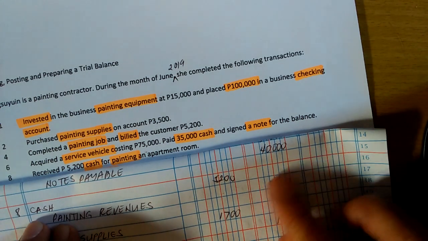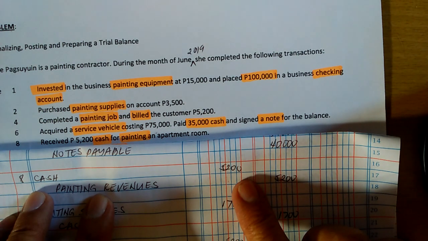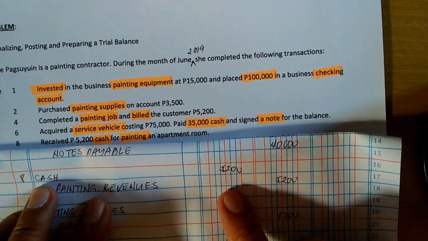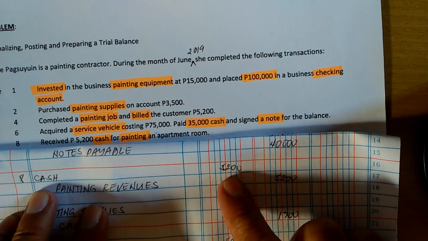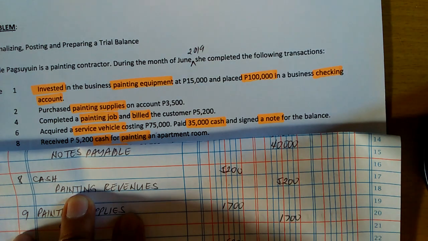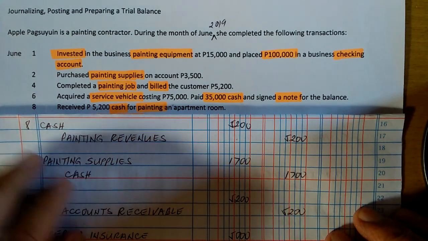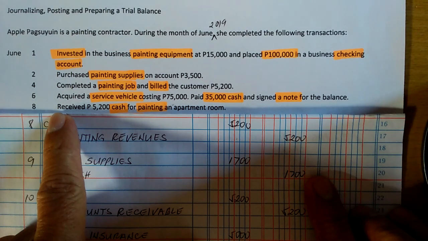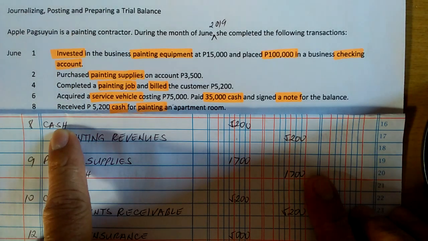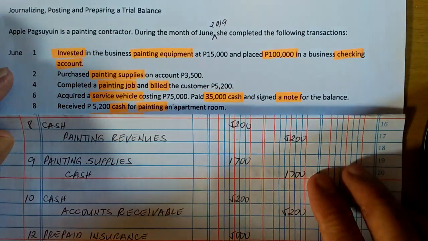Receive cash, 5,200. So, cash, debit, 5,200. Credit, painting revenues, 5,200. Okay. Debit cash, 5,200. And credit painting revenues, 5,200.